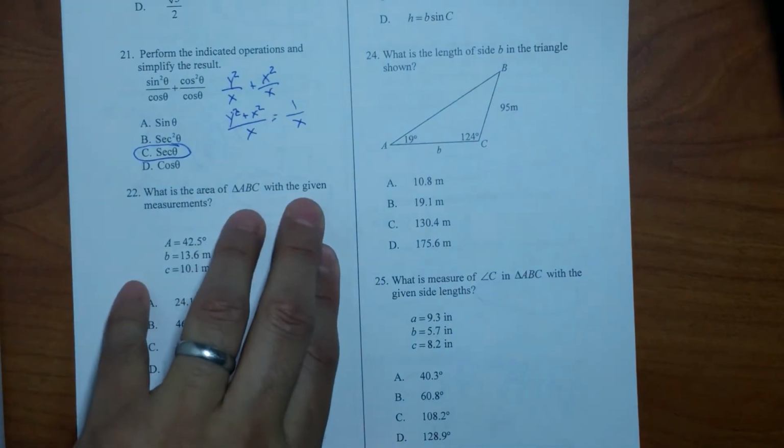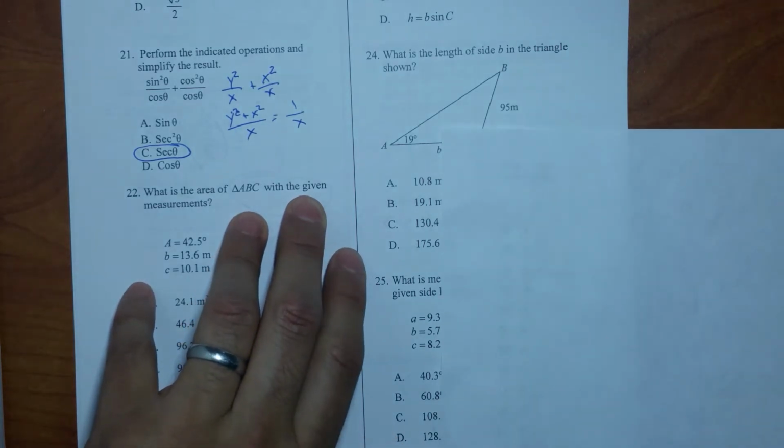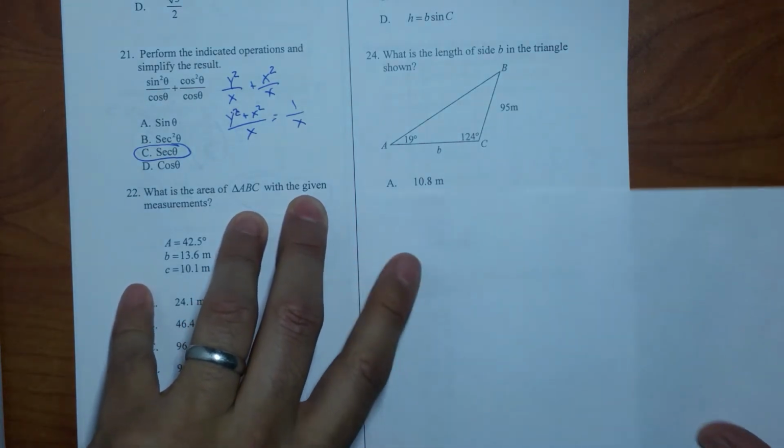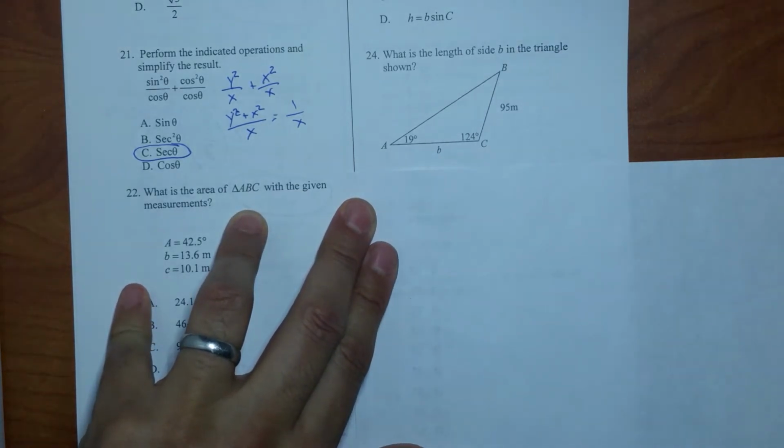Let's take a look at 24. So I'm going to go through on 24 right here. So for 24, now, how would I solve for this? What law am I going to use to solve for that?